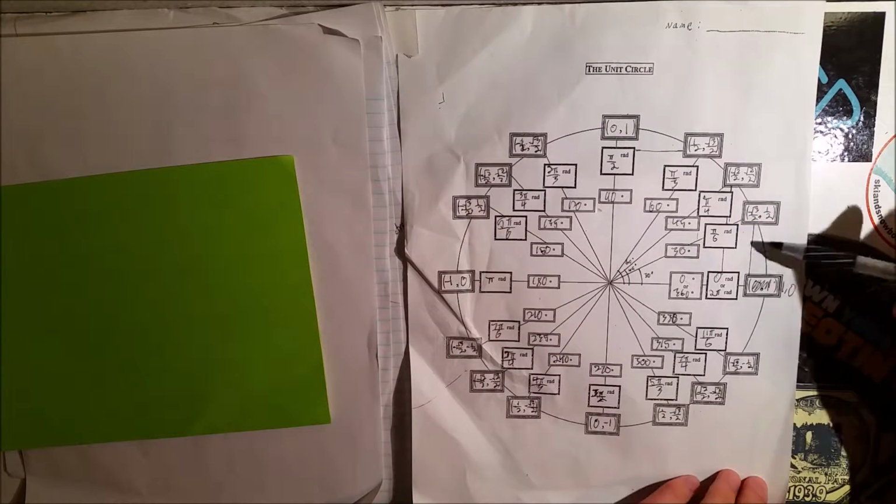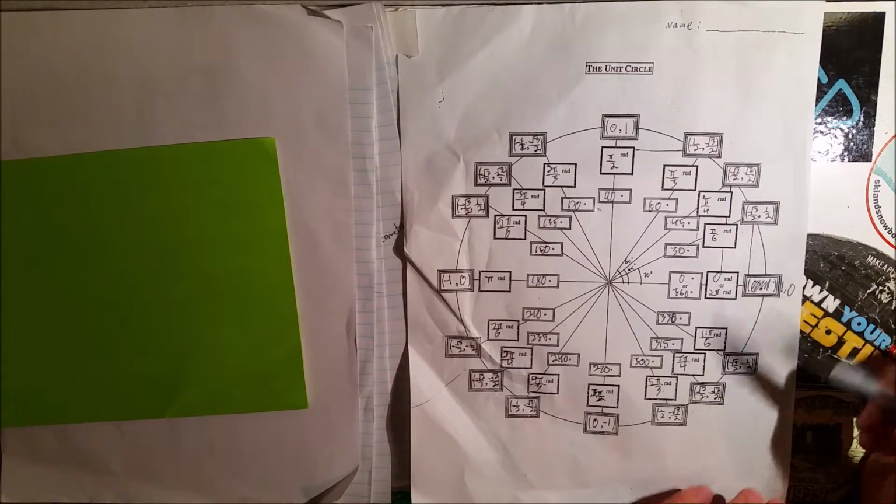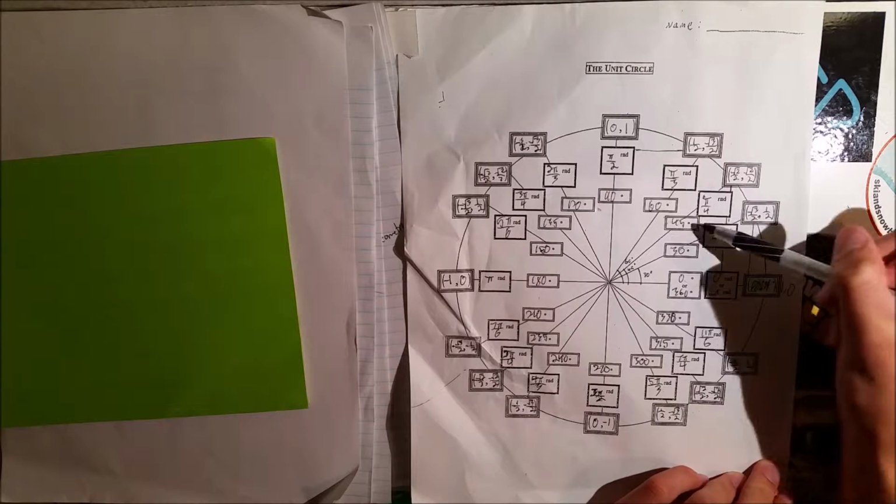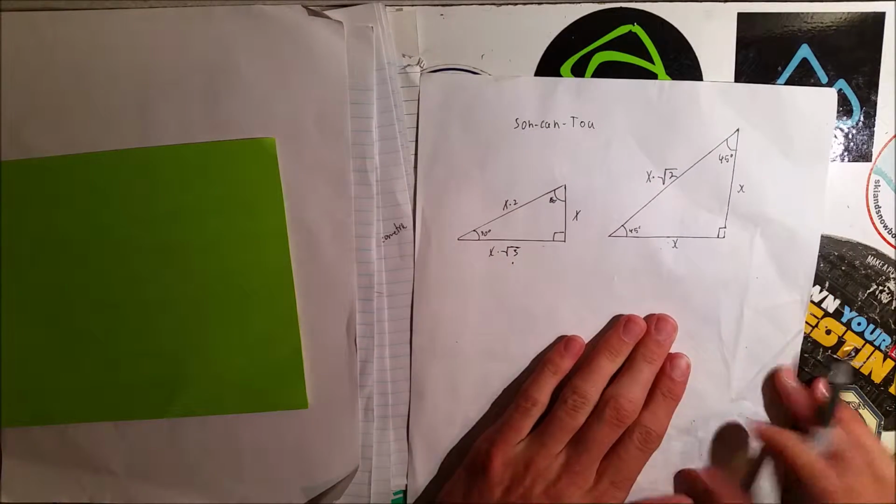So, in the unit circle, there are 2 different kinds of triangles, and those are the only triangles you have built into the unit circle. There is a 30, 60, 90 triangle and a 45, 45, 90 triangle right here. These are what they look like.